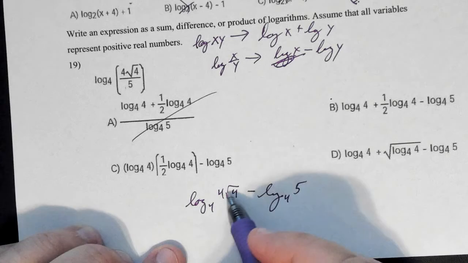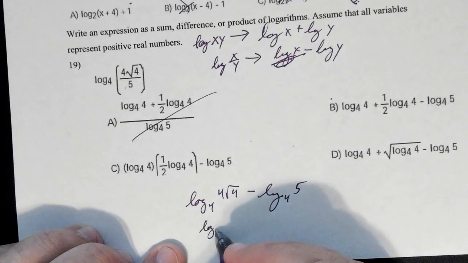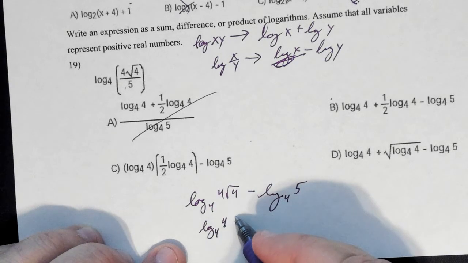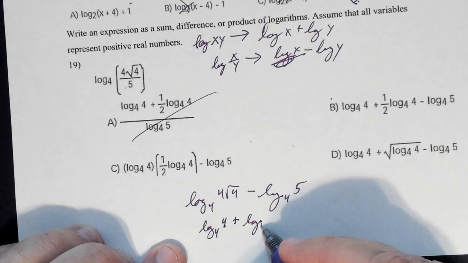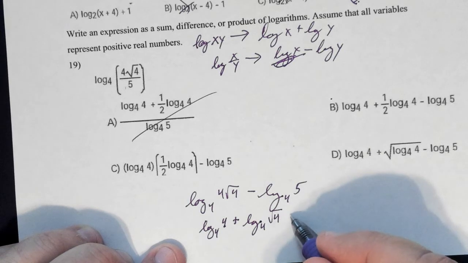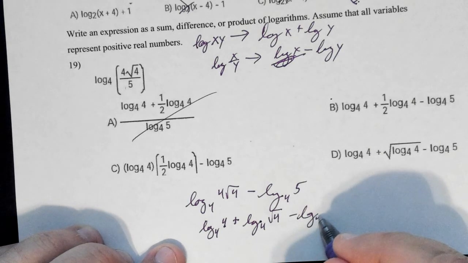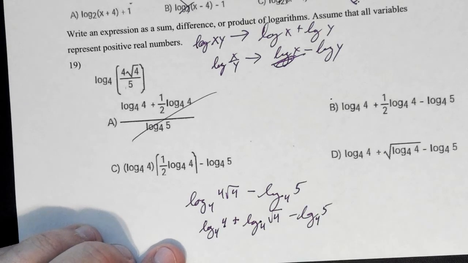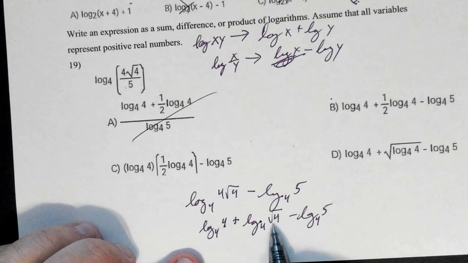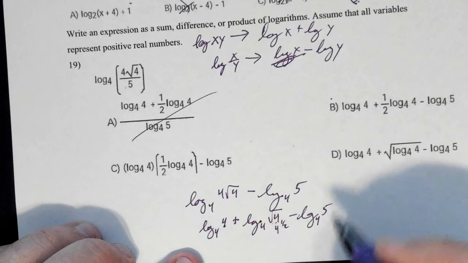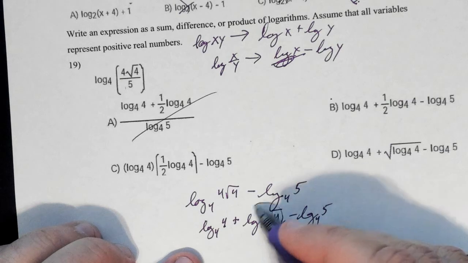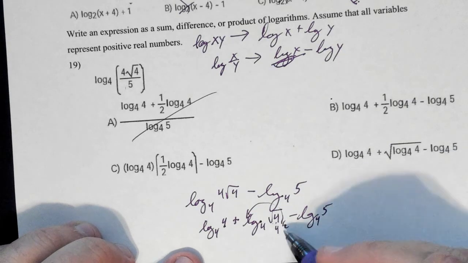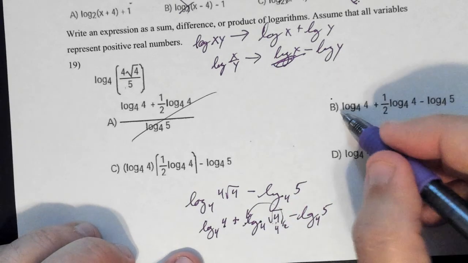So they separated this out: log base 4 of 4 plus log base 4 of the square root of 4 minus this. And then this is to the 1/2, which means this would be 4 to the 1/2, and your power rule brings things out to the front. So you have to have the 1/2 in front of this, which is this one.